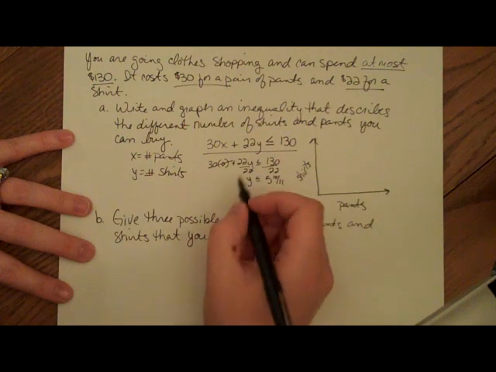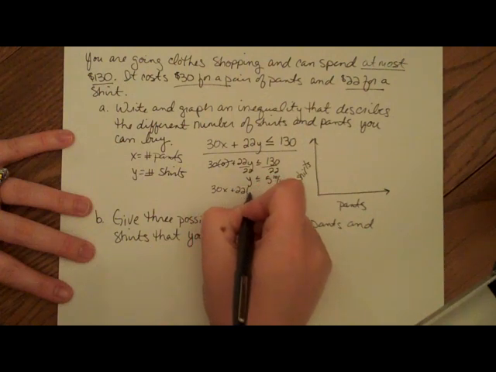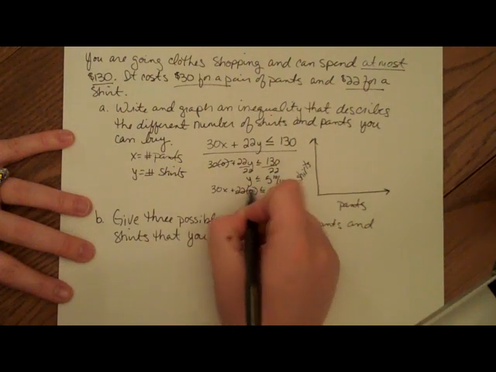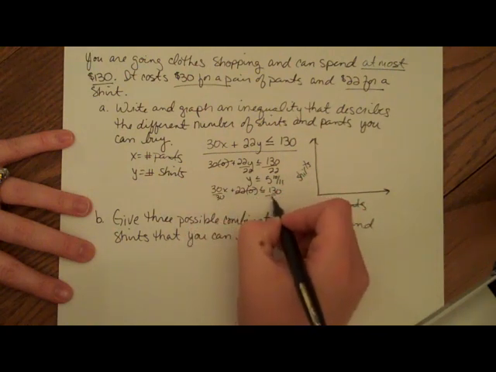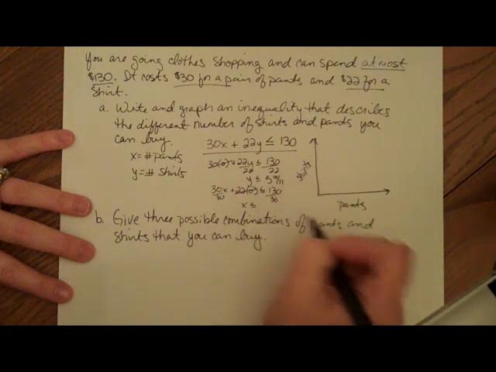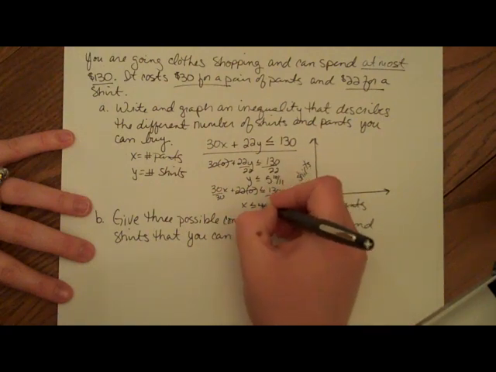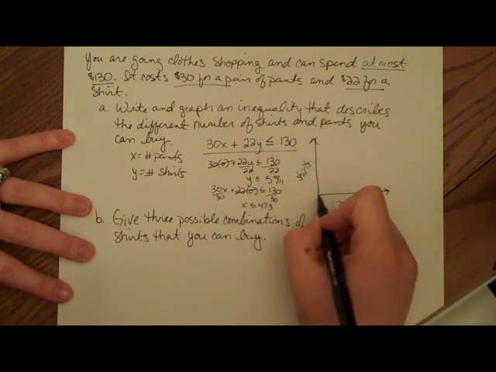Now we do the same thing, but plugging in 0 for Y. So we have 30X plus 22 times 0 is less than or equal to 130. 22 times 0, of course, is 0. So we divide both sides by 30, and we get X is less than or equal to 130 divided by 30, which is 4 1/3. So now we can go ahead and do our scale.